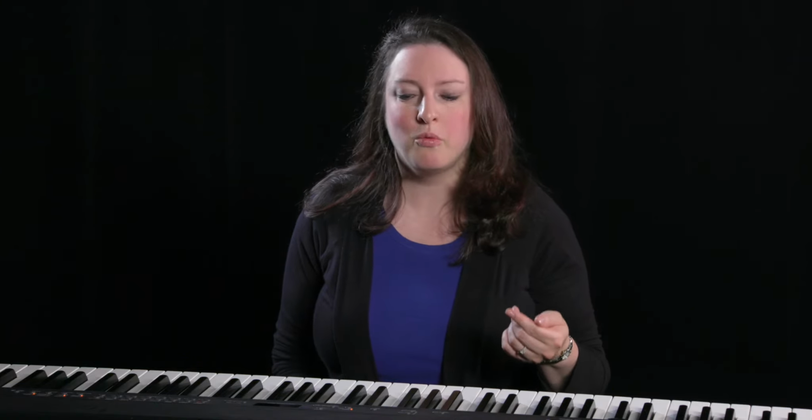One exercise that can be kind of a fun one to do is to navigate the keyboard by whole steps and half steps. So I'm going to try it here with you and we'll see how it works. If you have a keyboard at home, you can follow along with this, or even if you have a diagram of a keyboard, you don't necessarily have to hear the sound to play this exercise. So we're going to start on D. So find D on your keyboard.